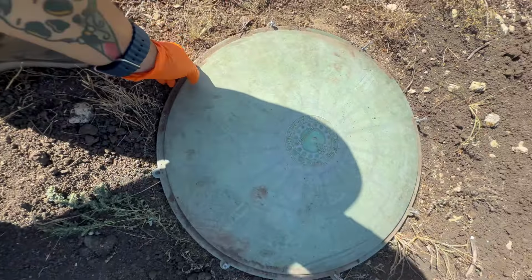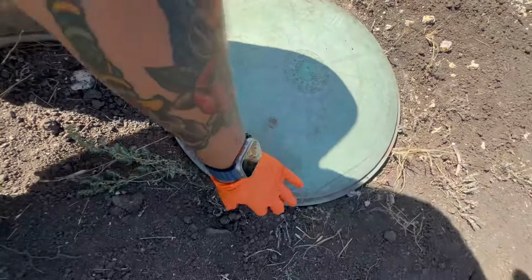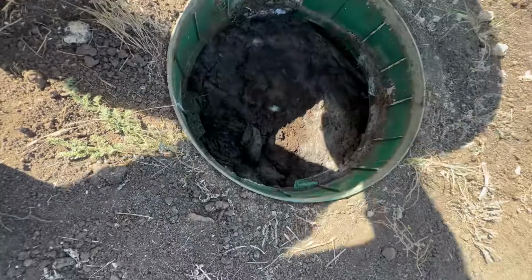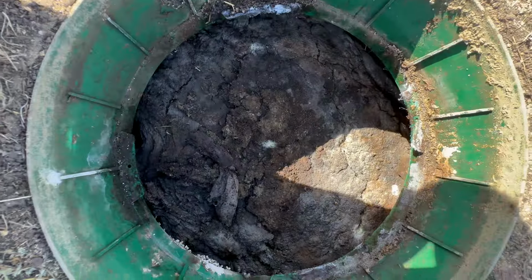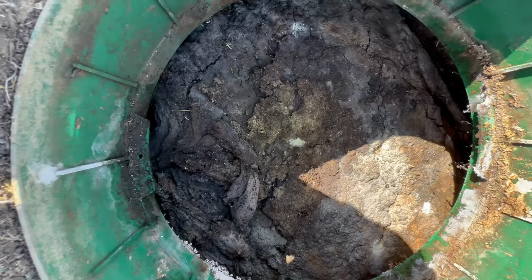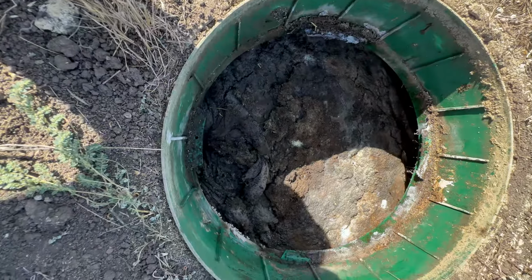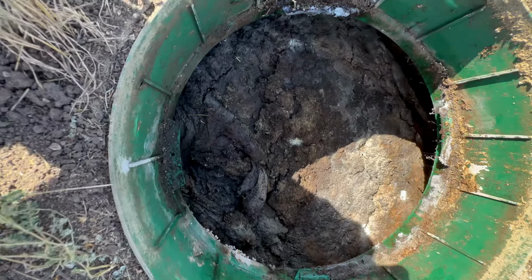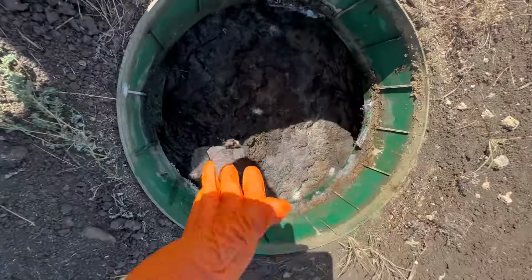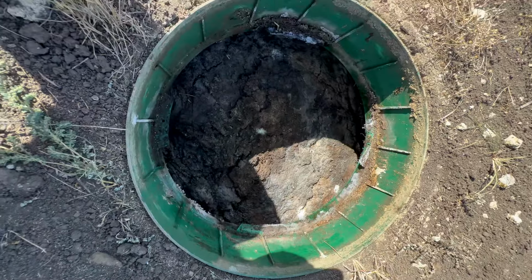So let's get these lids popped open and see what it looks like on the inside. The inspector said it needs to be pumped out, so I'm assuming it's going to be pretty thick. All right, now we got the trash tank right here. Let's see what it looks like. Holy moly. Goodness gracious. Yep, I think it's about time. And this right here certainly wasn't helping. Good Lord.